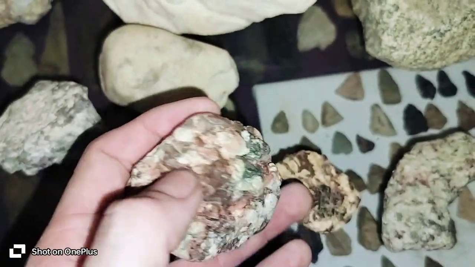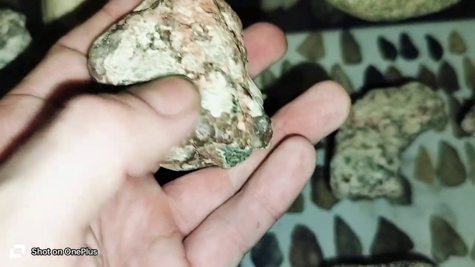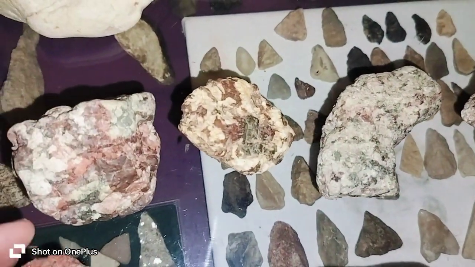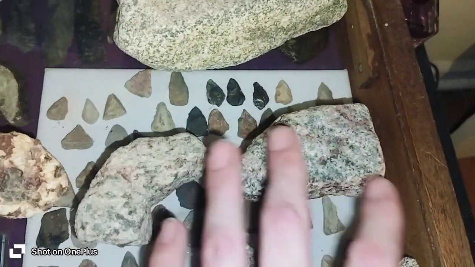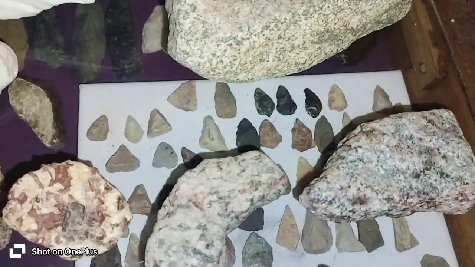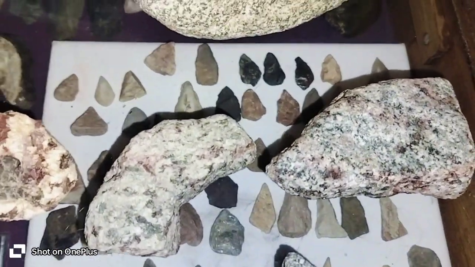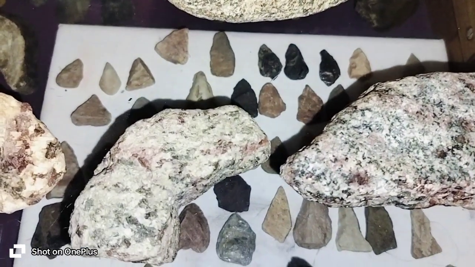You can get a lot of garnets, and you can even get rubies within this stuff too, because another form of this rock that you'll see in this area is this stuff called eclogite, where you get the serpentine. You get that same effect from the intrusion of the metamorphic rock. You get that skarn effect.